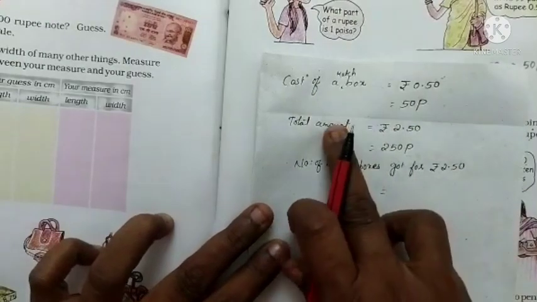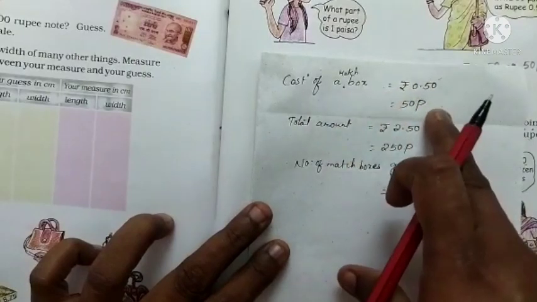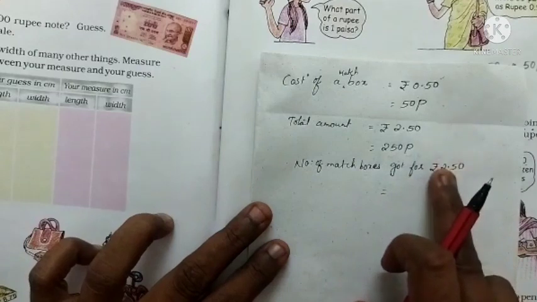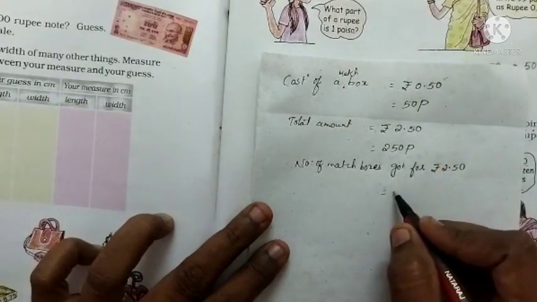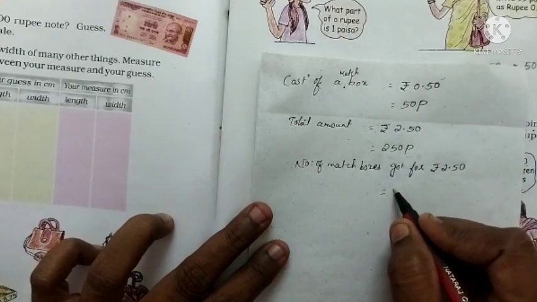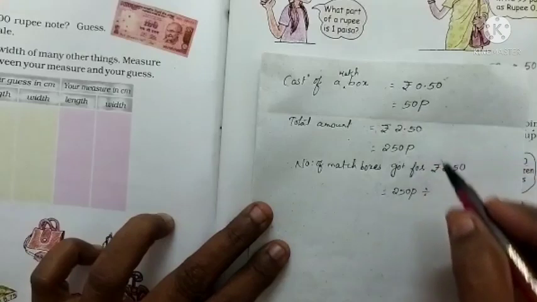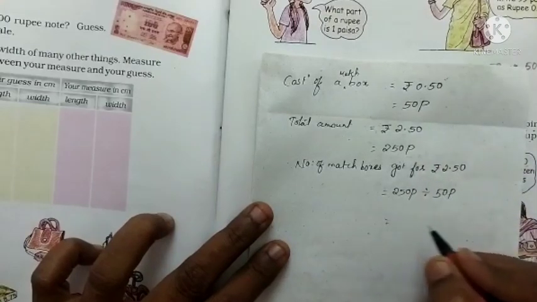So the total is given and the cost of one matchbox is given. So what calculation do we have to do? Yes, here the calculation is division. So the total amount we write in the form of paise, that is 250 paise divided by the cost of one matchbox, that is 50 paise.